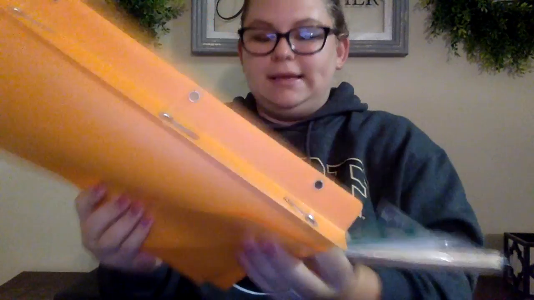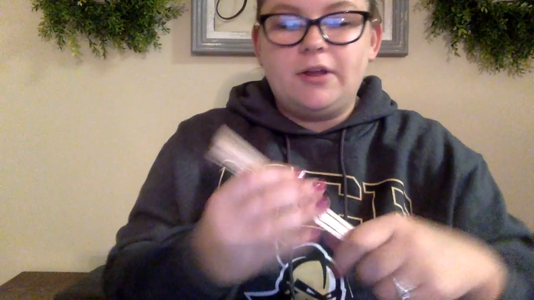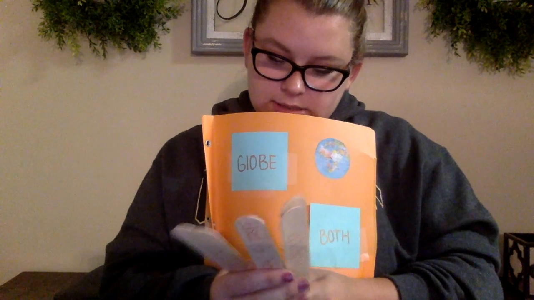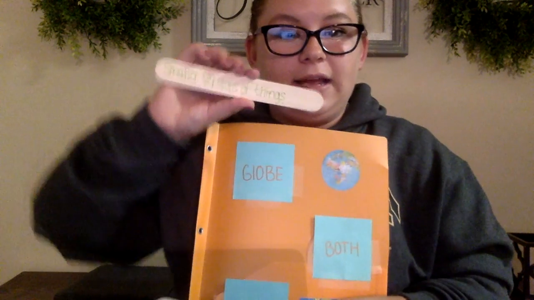It's very similar to the pocket game. I made more pockets, so those are the pockets they'll use. With the pockets, they're going to take these popsicle sticks that have different facts on them and put them where they belong. It's either going to describe a globe, a map, or both. For example, smaller versions of things.